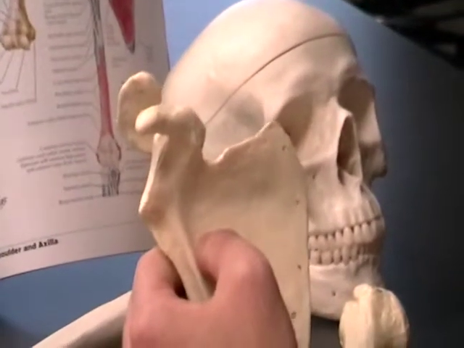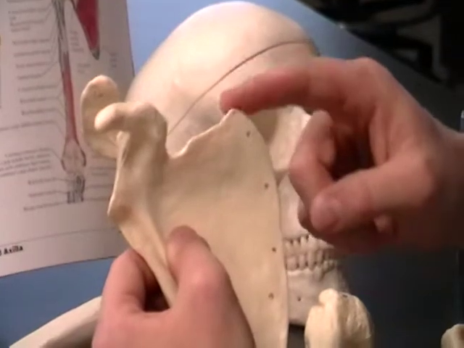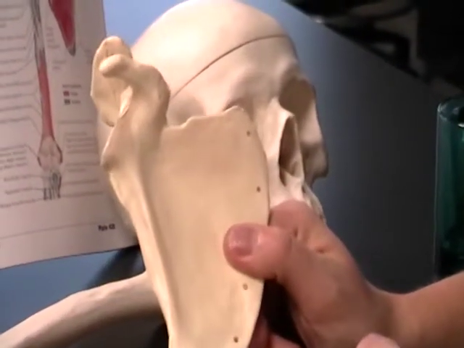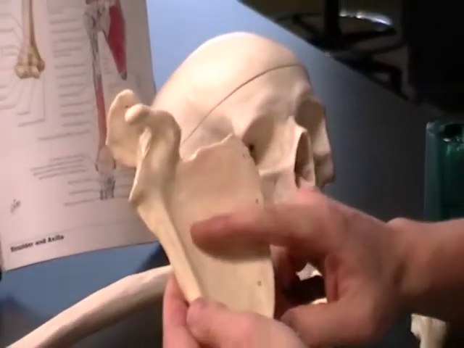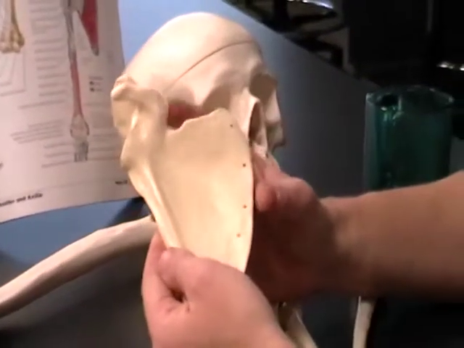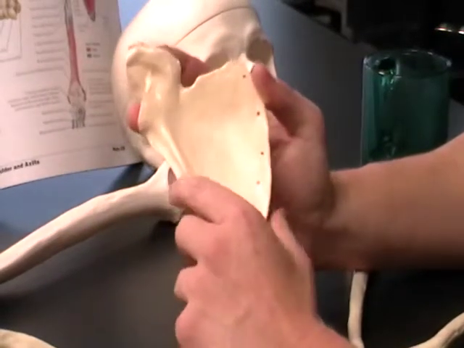Then you have the superior angle, the upper portion of the body of the scapula. You have the inferior angle, and then you have what's called the subscapular fossa. A fossa is a flattened, smooth surface, and this is the area where the subscapularis muscle sits.